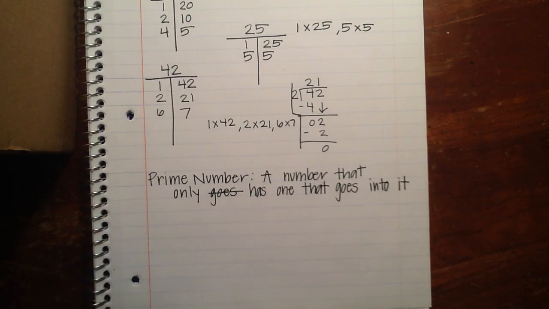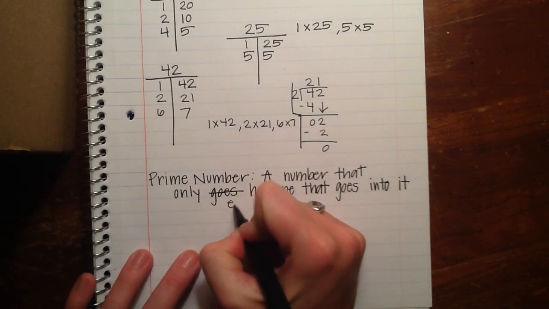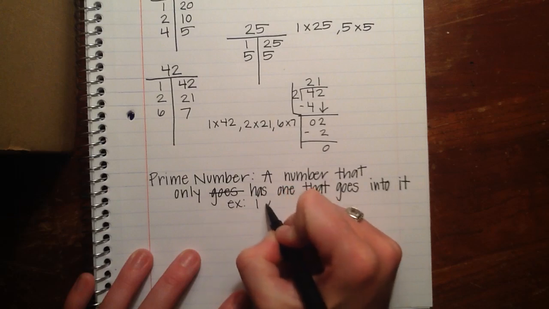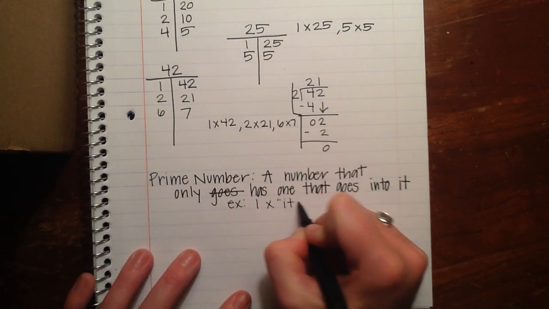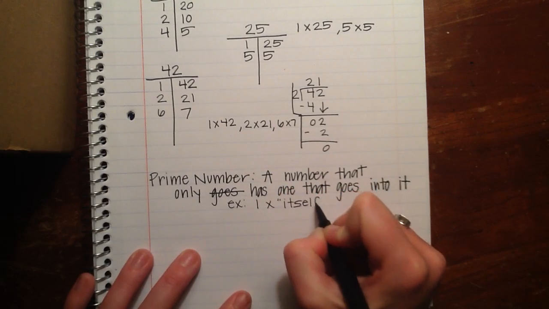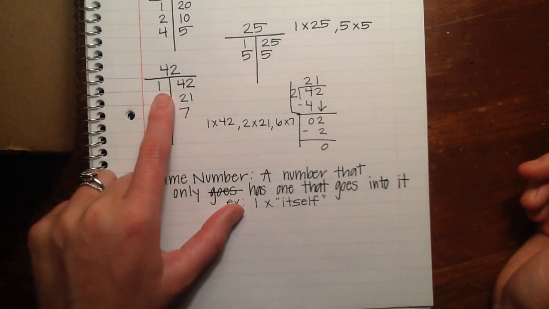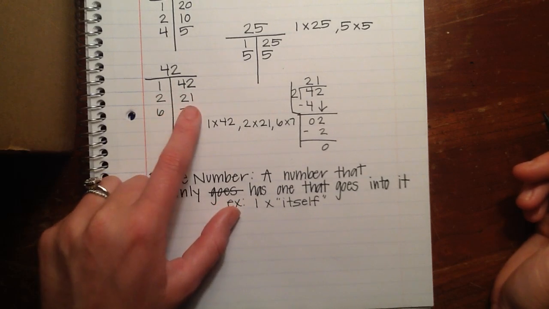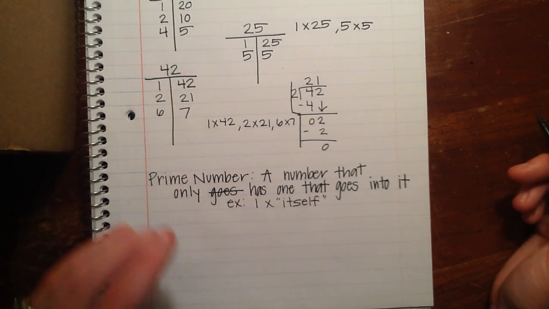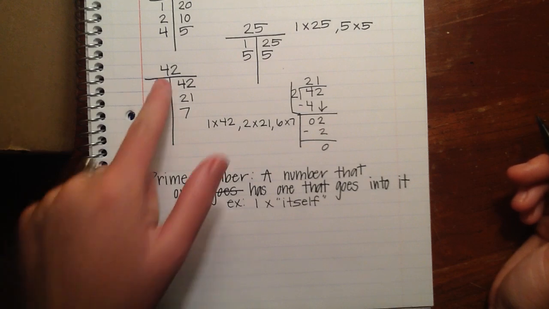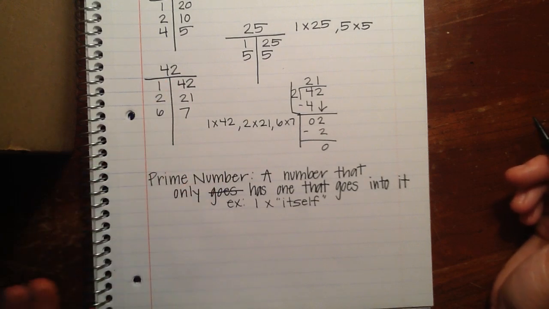I'll explain what that means. Such as 11. 11 is a prime number. A prime number is a number where, here I'll give you an example, 1 times itself. So see here how it has 1 and 42, 2 and 21? Because other numbers besides 1 and itself go into that number, then it's not prime.